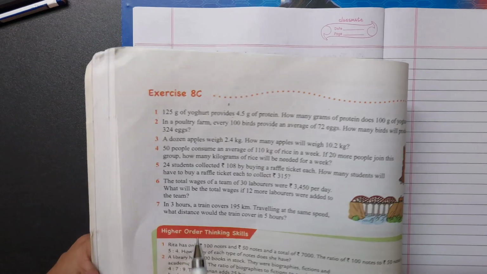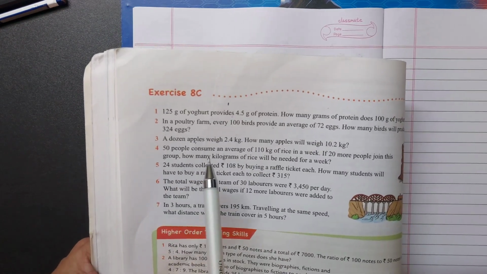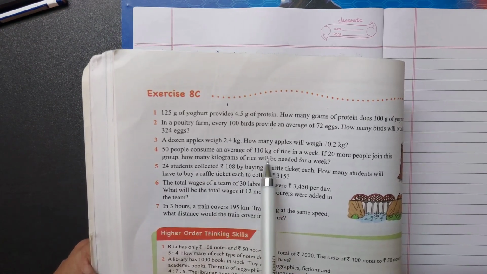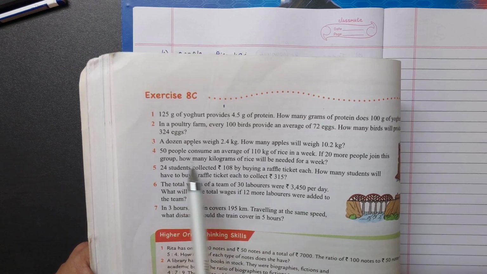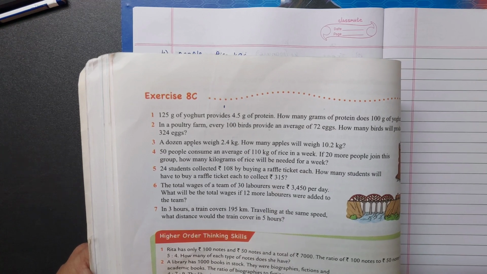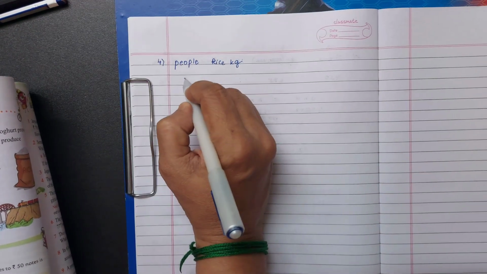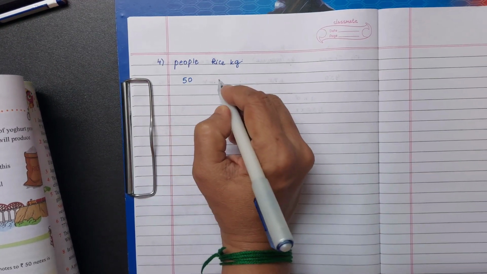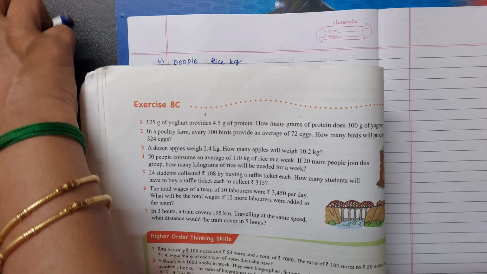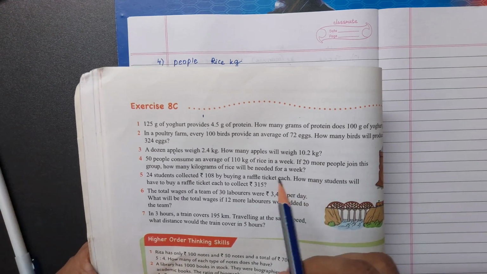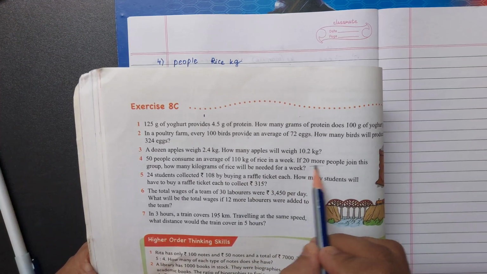Next sum is: 50 people consume an average of 110 kg of rice in a week. So this is our first sentence. 50 people have 110 kg of rice. So I can write in the first line 50 people use 110 kg of rice. Next is, if 20 more people join this group. That means if 20 more are added to this group. More means addition.